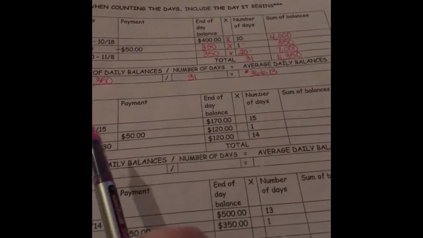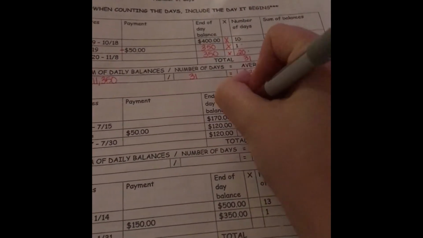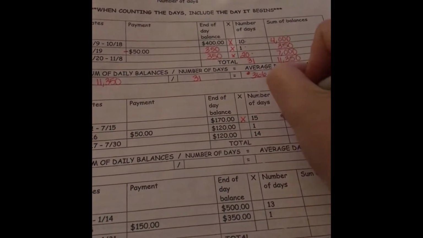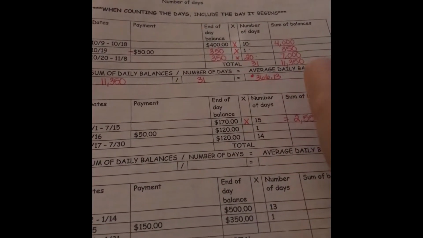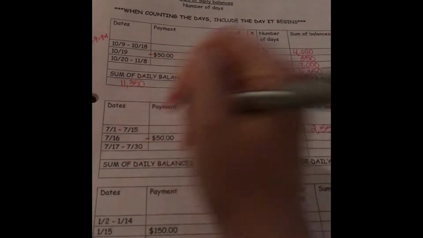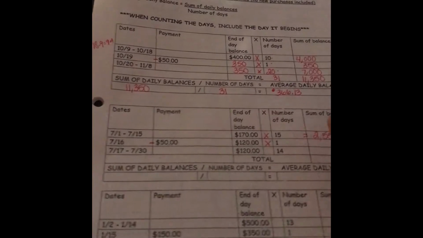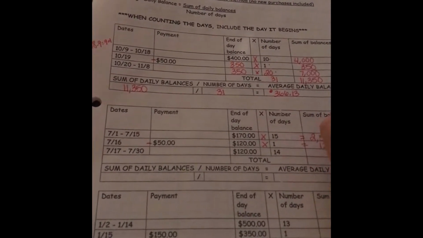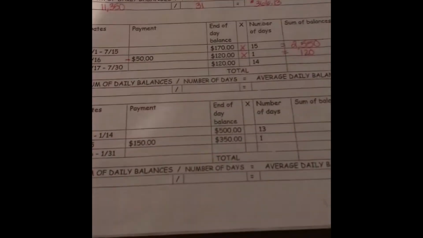So now we're going to do it again. On 7/1 to 7/15, 170 times 15 is 2,550. We make a payment of $50, so we subtract the $50, which gave us 120. So 120 times 1 is 120. Well, this one's super easy.